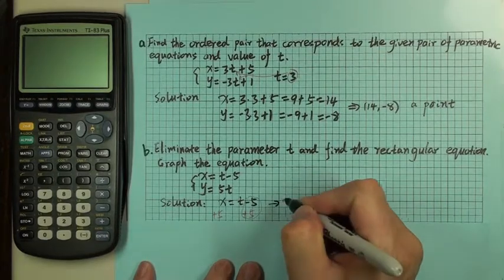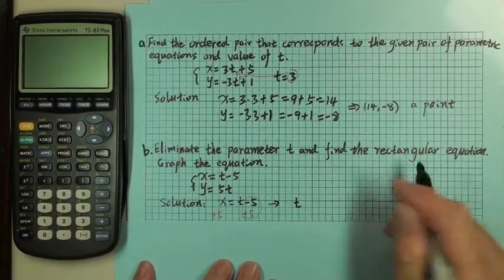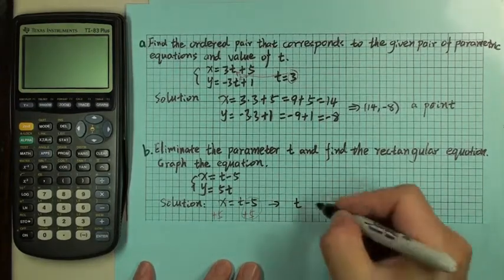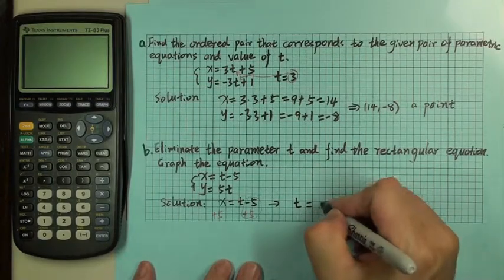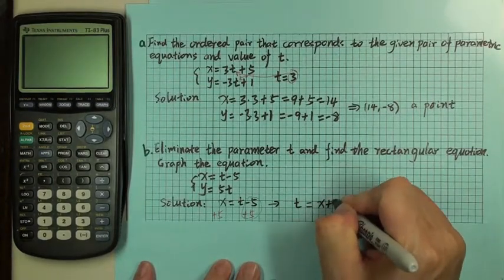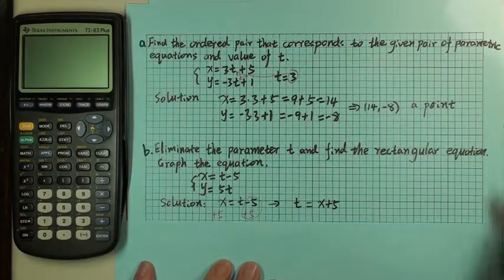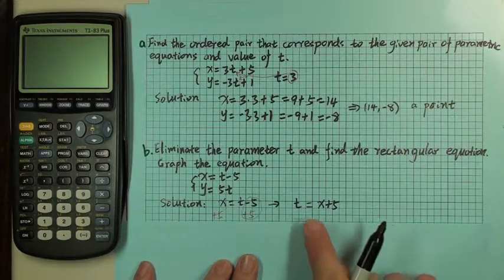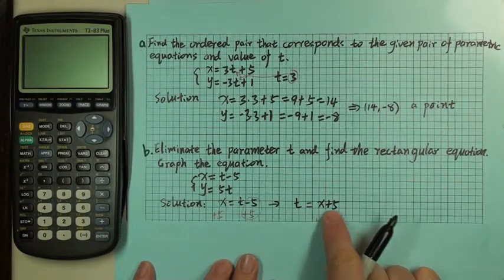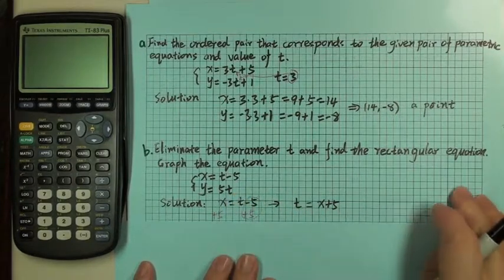Then you will have t standing alone on the right, and the left-hand side is x plus 5. Now here you have t expressed by x plus 5, then you want to plug in here.